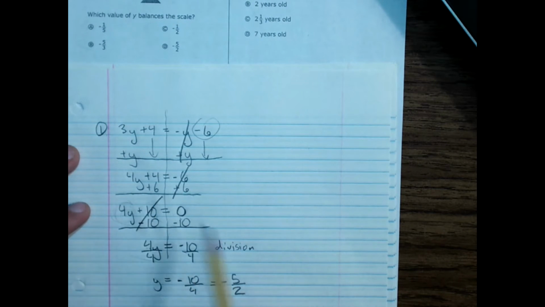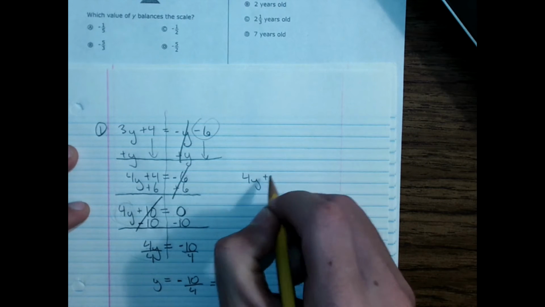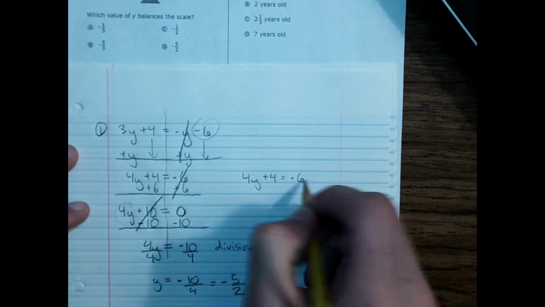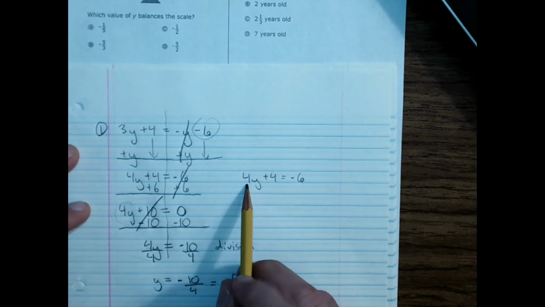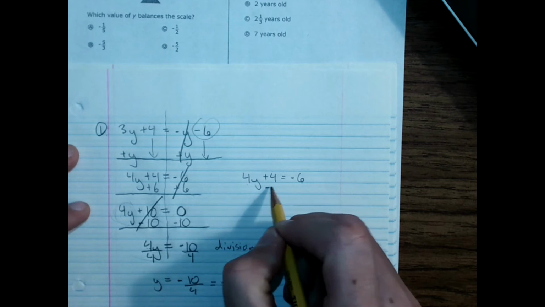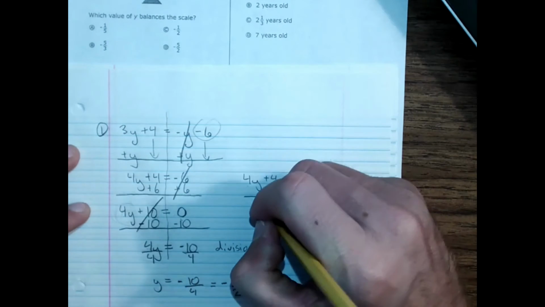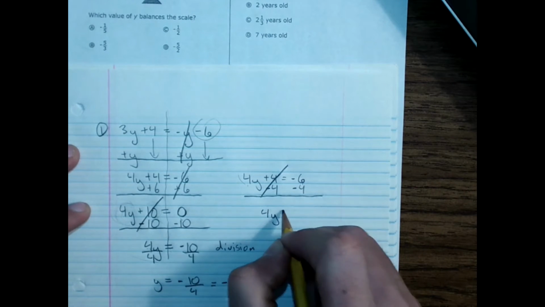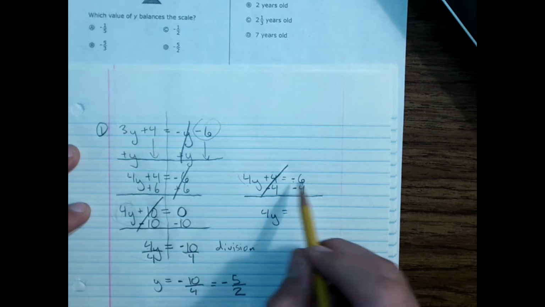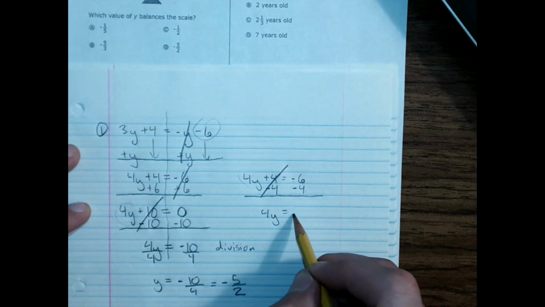Now, let's do it a slightly more intelligent way. When we're at 4y plus 4 equals negative 6, instead of adding 6 to both sides, we want our y's to be all by themselves. So let's take 4 from both sides. Zero pair. 4y is left over on the left side. If I have negative 6 and I take 4 more away, I'm going to end up with negative 10.